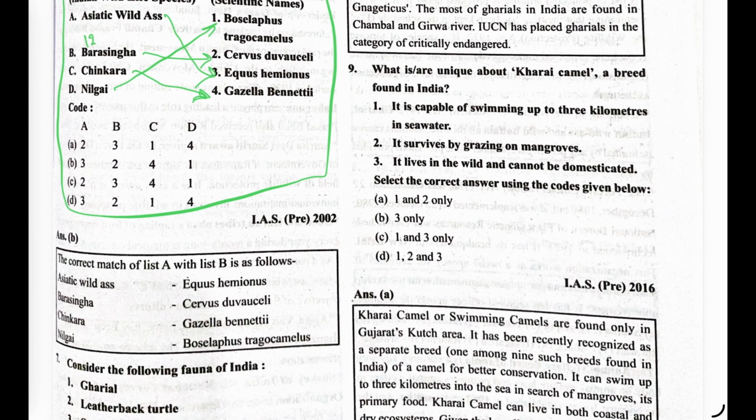Again, we can see once more: Asiatic wild ass, what is its scientific name? Equus hemionus. Barasingha, that is Cervus duvaucelii. Chinkara, Gazella bennettii, and Nilgai, Boselaphus tragocamelus.